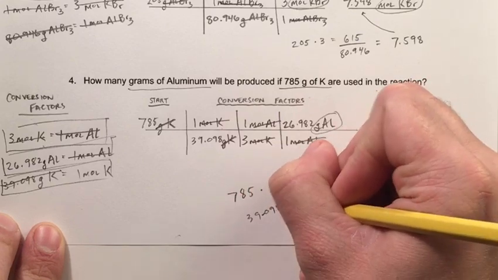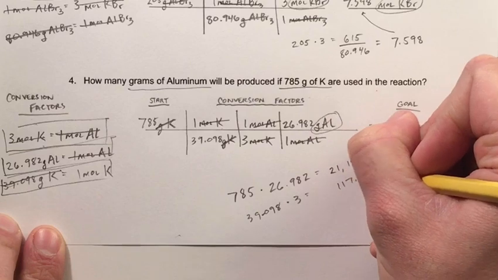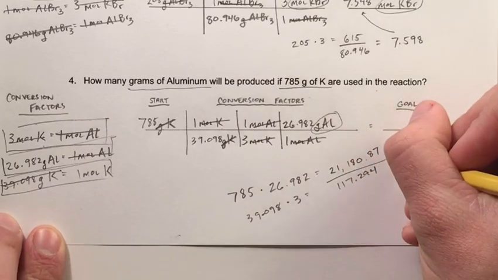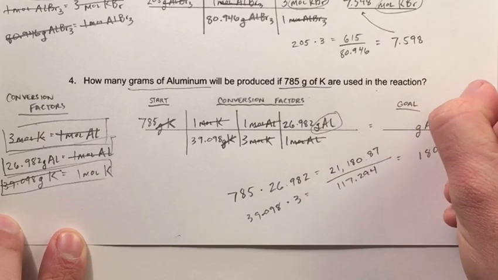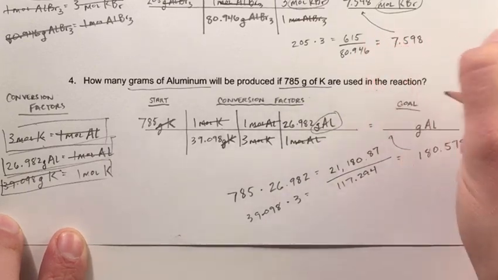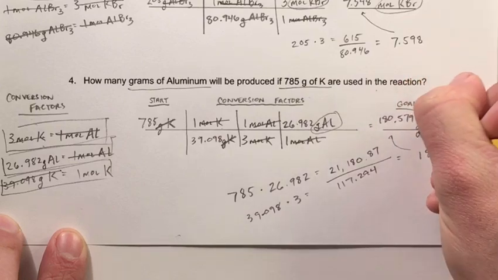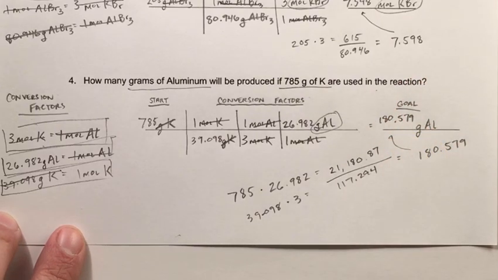And that will give me 117.294 in the bottom. Gonna divide the top by the bottom now, and I will get 180.579. This goes with my end unit. 180.579 grams of aluminum. That is my final answer.